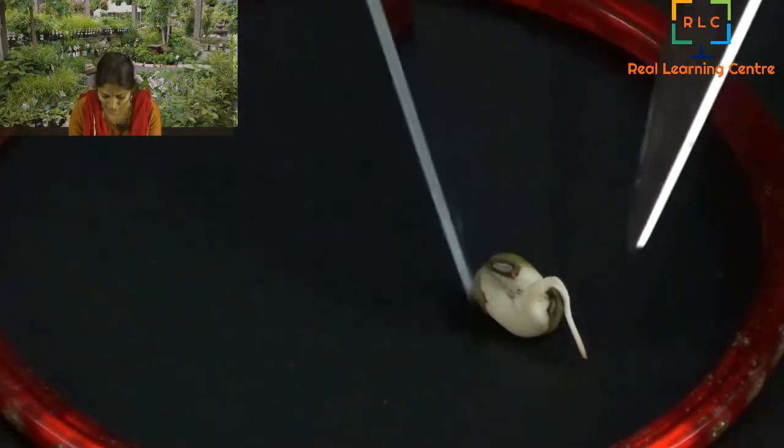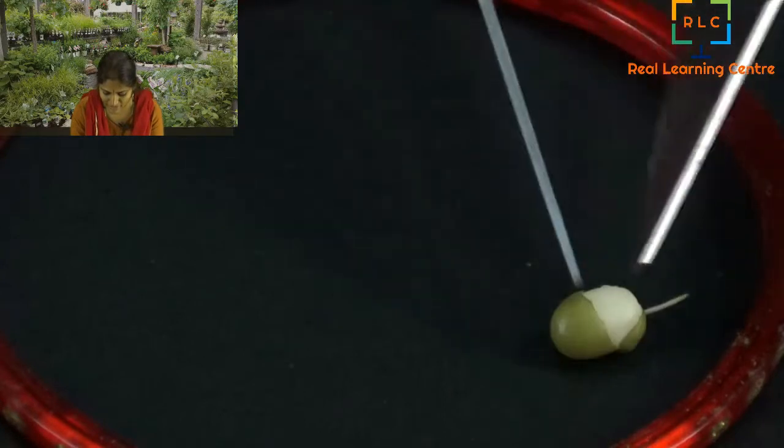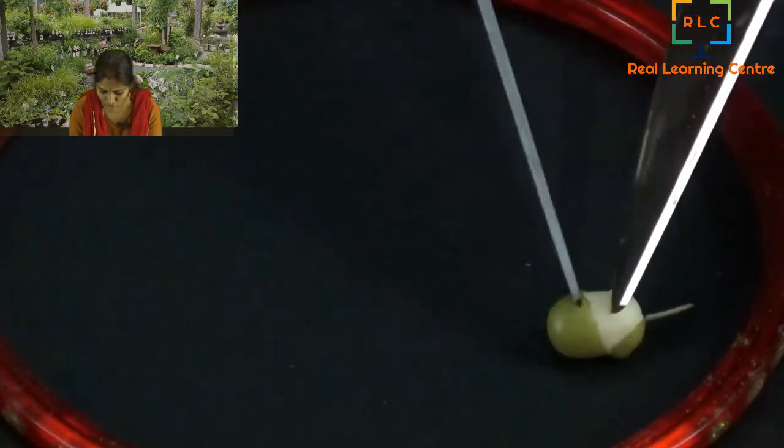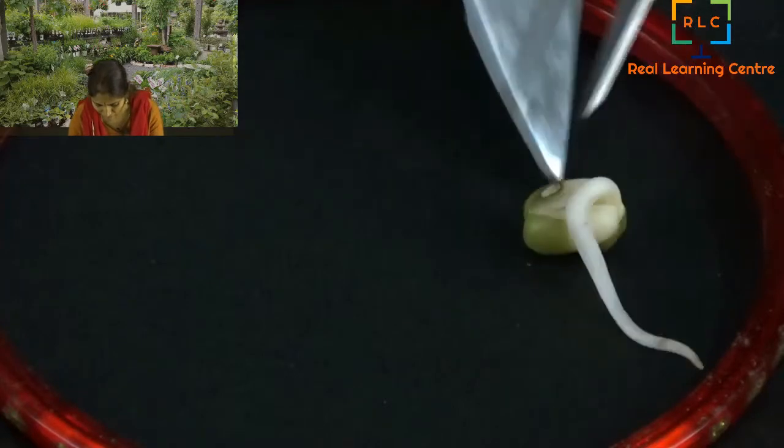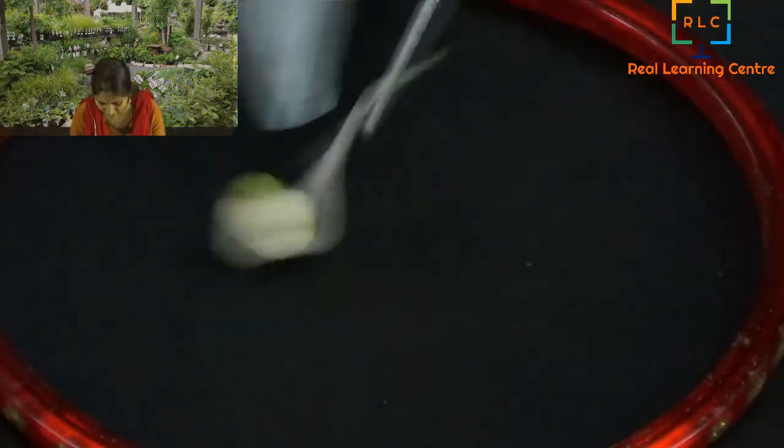So, the green color one that we are seeing here is the seed coat, which generally, after the seed is soaked well and starts growing, just ruptures. So, we see that the seed coat ruptures like this, right? You see that the seed coat is ruptured.